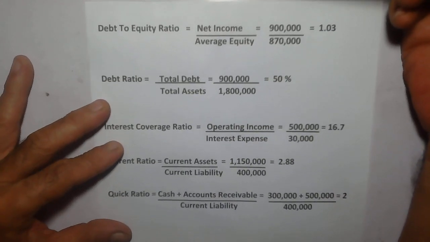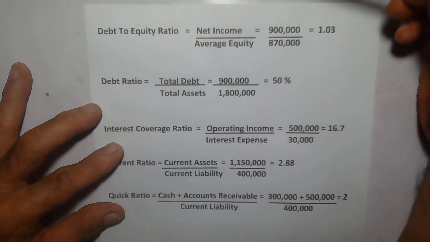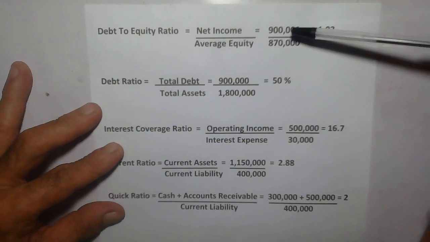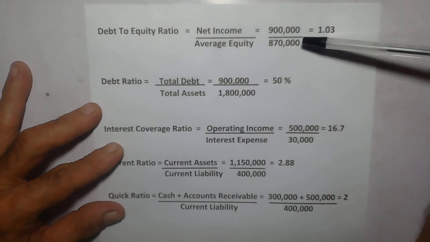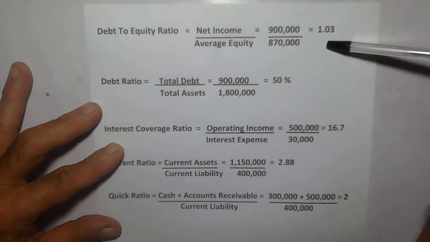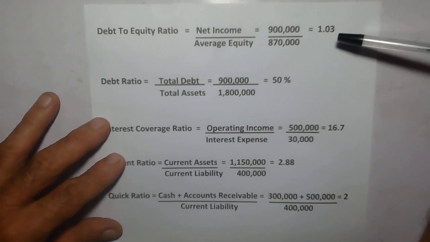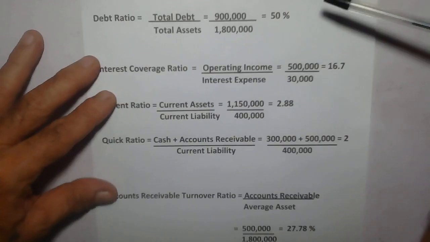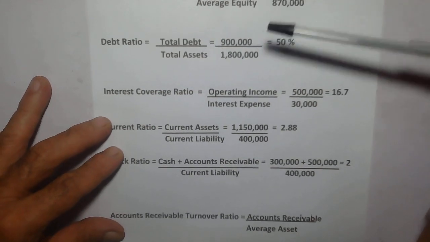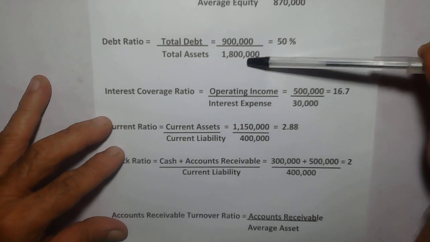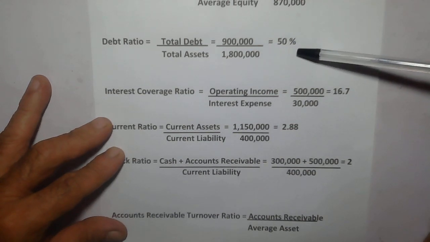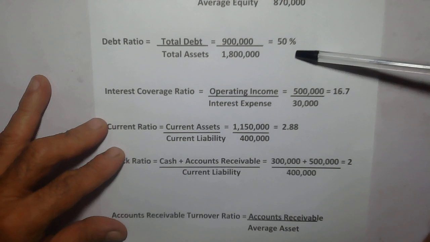Next, we have the debt to equity ratio, whose formula is given as net income divided by average equity. And so we have 900,000 divided by 870,000, and this is equal to 1.03. Then we have the debt ratio, whose formula is given as total debt divided by total assets. And so 900,000 divided by 1,800,000. And so we get a value or a rate which is equal to 50%.